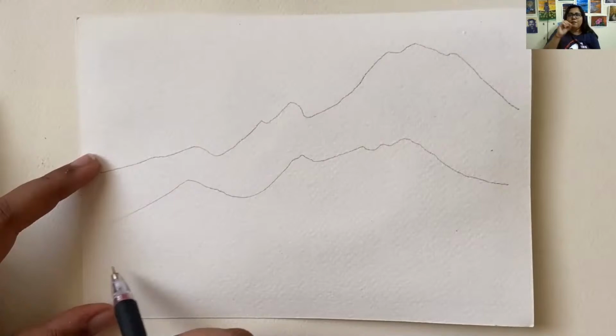And see, they are drawn freehand. Don't draw them with a ruler or don't draw them exactly straight. Otherwise, it will look like a child painting. You want it to look as natural as possible. All right. So draw it with freehand.